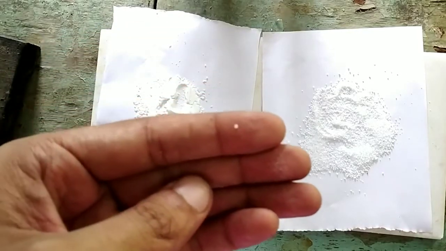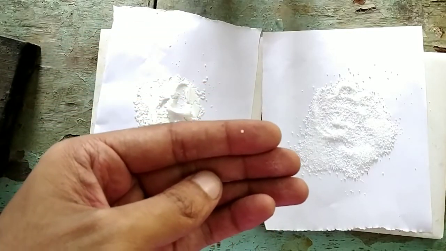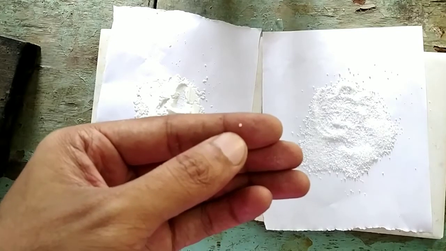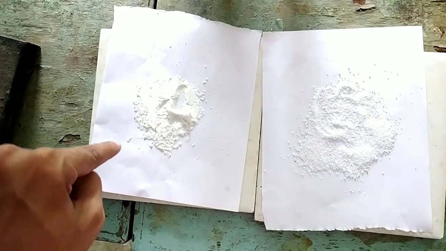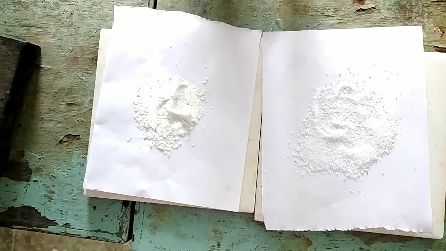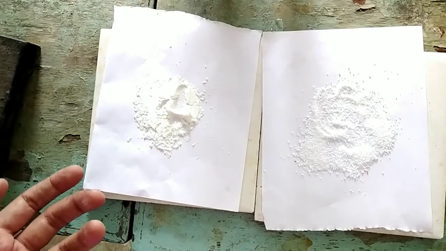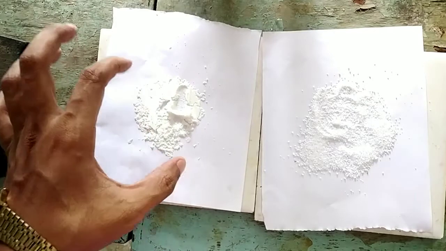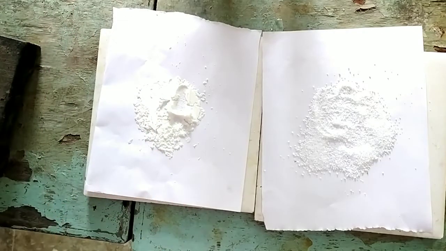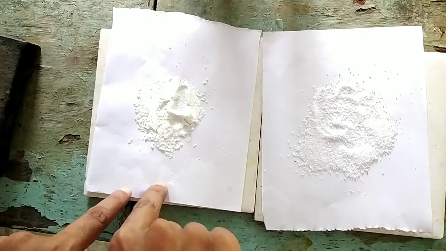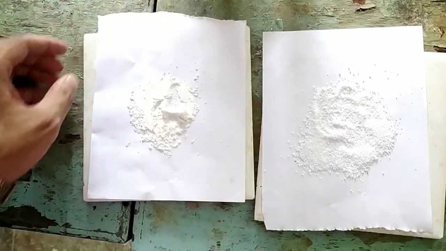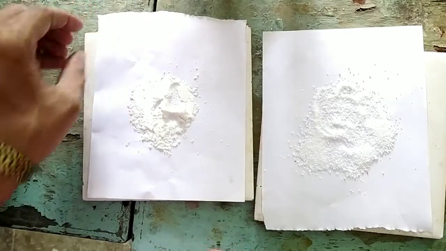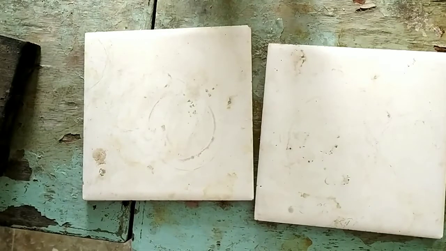You look at this particle, it has fixed shape. But in case of amorphous solid, the particles do not have fixed shape. I can't observe the particles even. So the particles do not have any fixed shape. Now we are going to learn the difference between amorphous solid and crystalline solid. But before that, let me show you something that is very important.